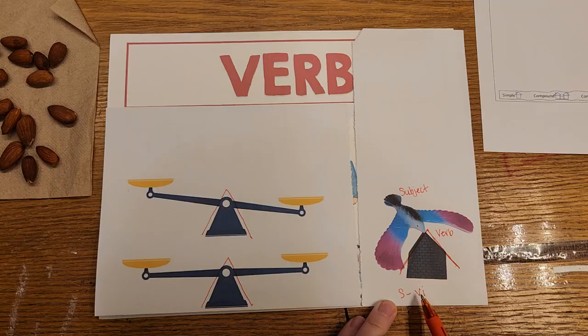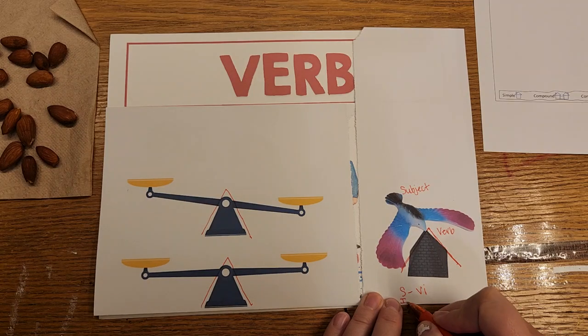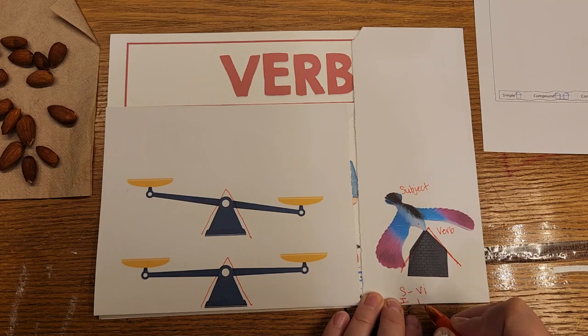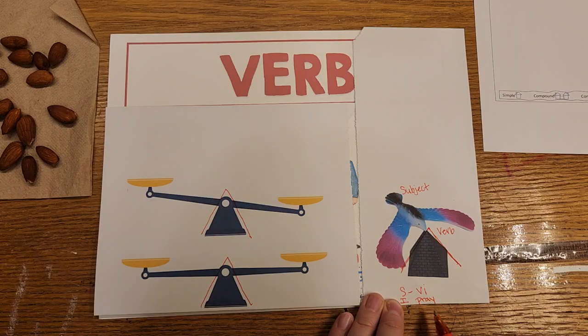That would be it. Like, I fell, right? Or I pray. That, okay, there's our subject. And here's our verb intransitive. There's nothing really coming after it. I could say I pray fervently, but fervently is just an adverb describing pray. It's not a core part of our sentence.